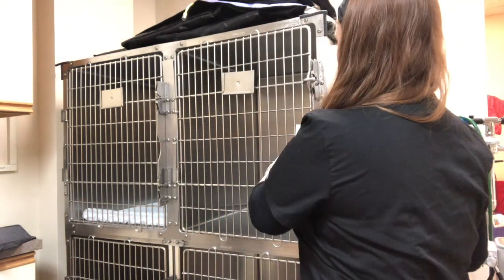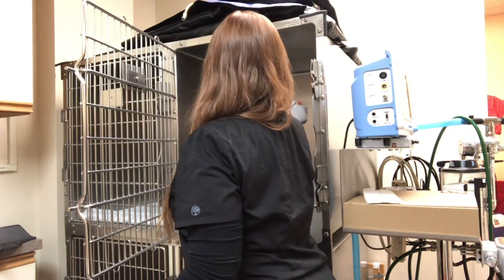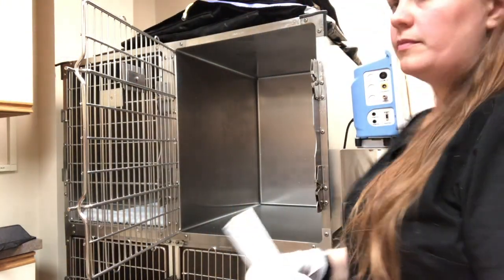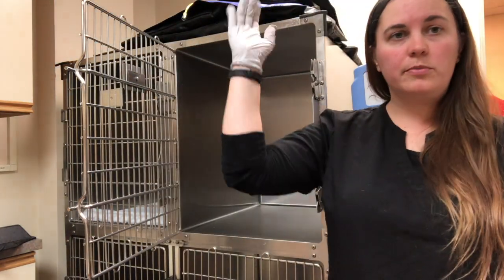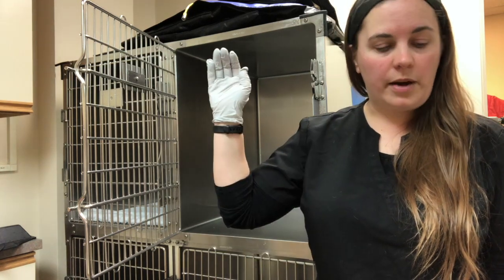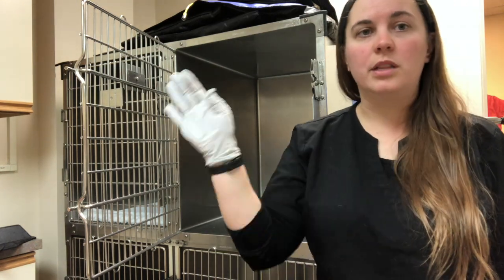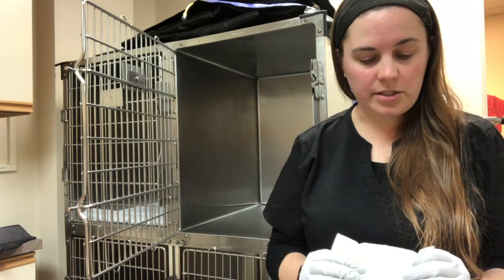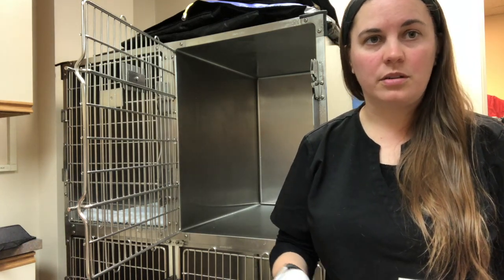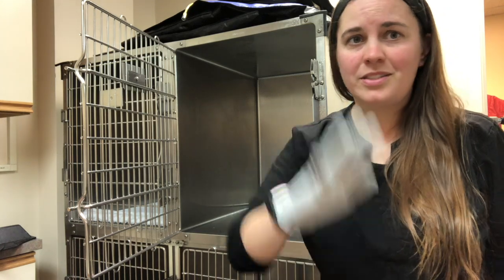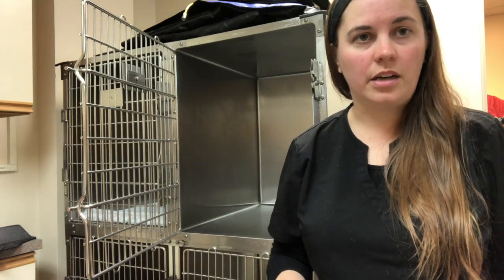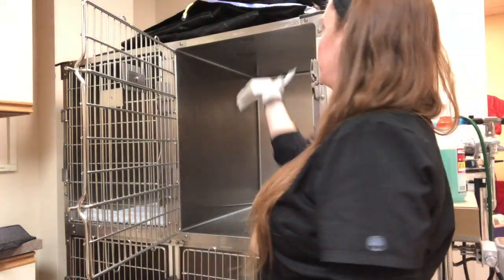So now that our disinfectant has had a contact time of 5 minutes, we are going to respray it. And then we wipe it down, and we start from top to bottom. That way we can brush any hair down to the bottom, and we're not just wiping the hair all around the rest of the parts of the kennel. So if you were to start at the bottom, you'd collect the hair and then start wiping it all over the inside and the top. So we start from the top down.